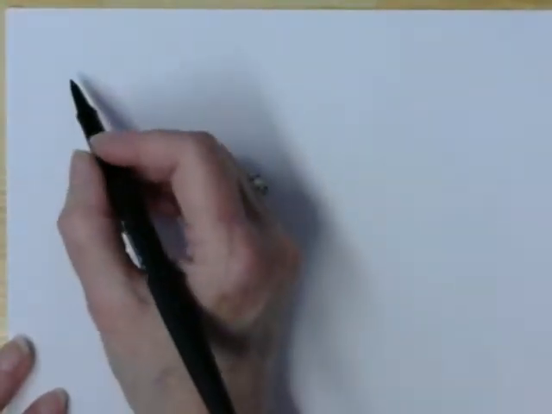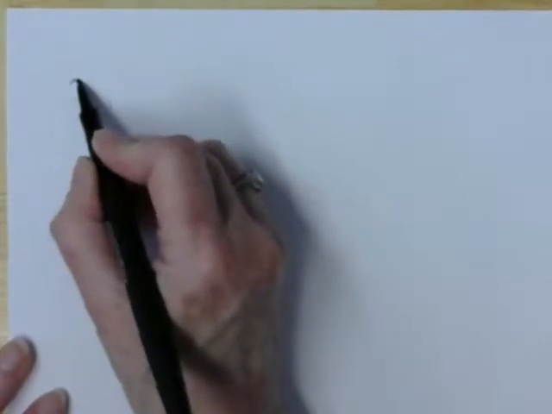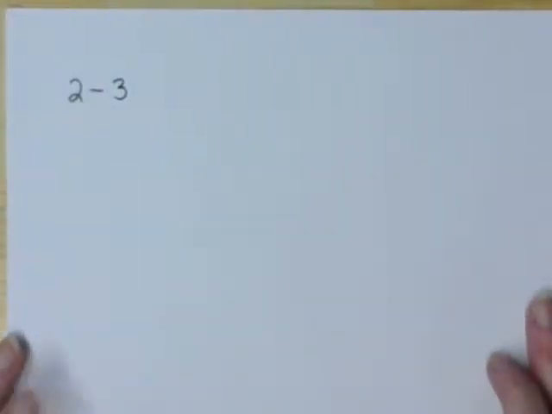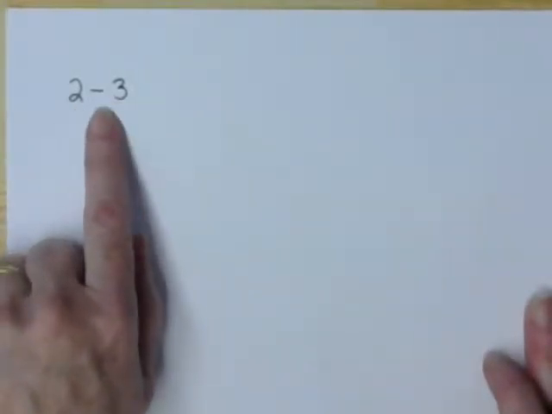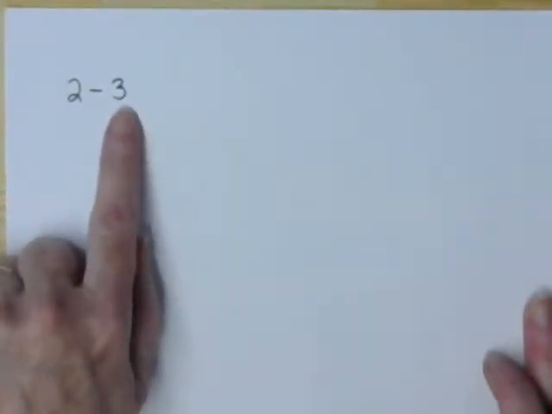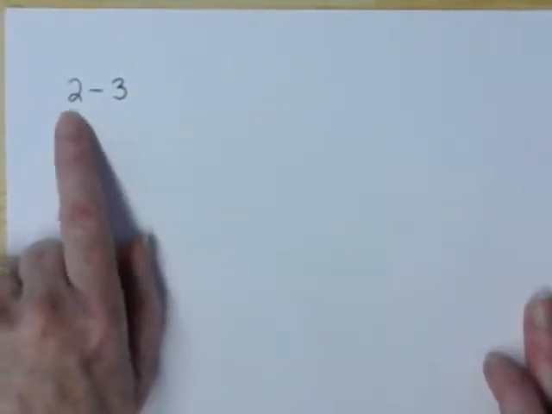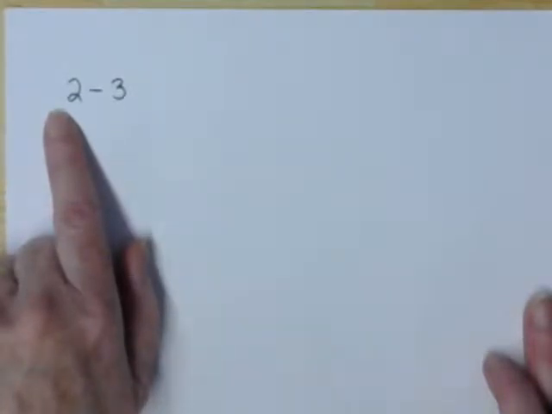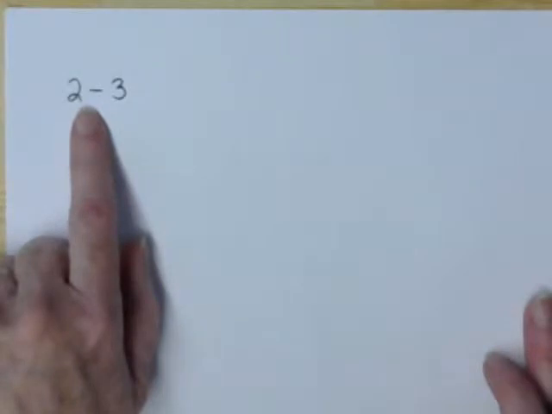So this time we're going to start with 2 minus 3. Now when we did this with whole numbers, you couldn't do 2 minus 3. In our whole number arithmetic that we do in kindergarten through about 4th grade, this is a problem you would never give students because you're trying to take away more than you have. But now that we've introduced the concept of integers, we're able to do problems like this.